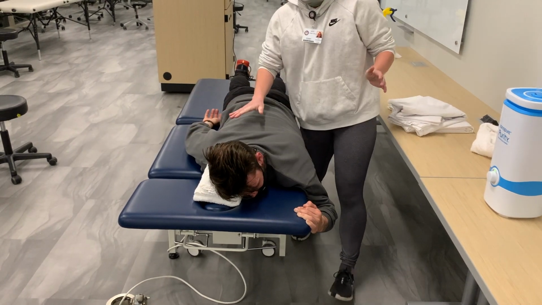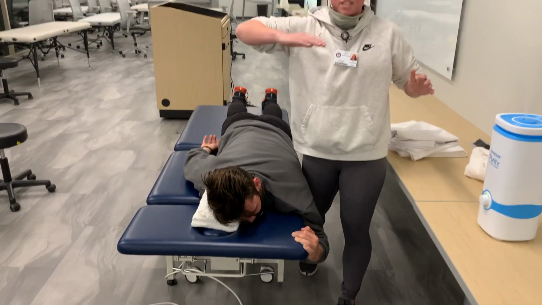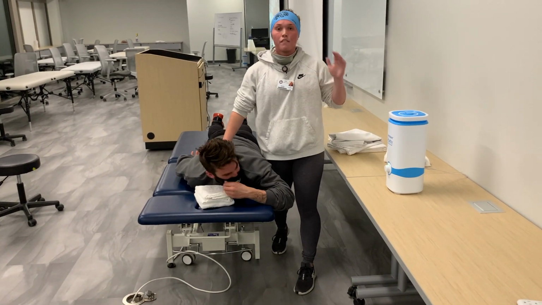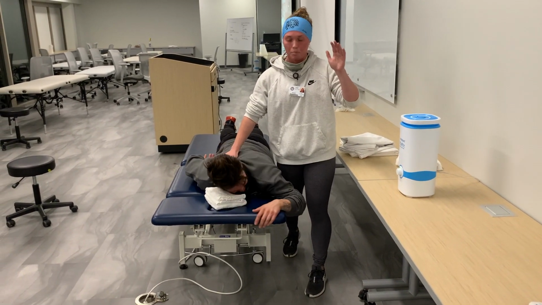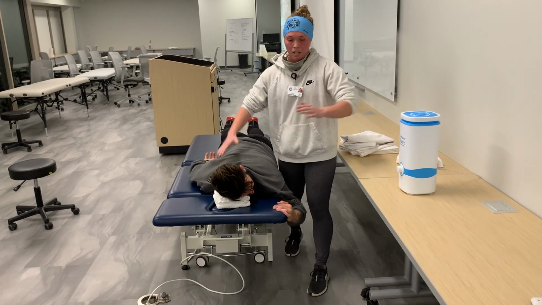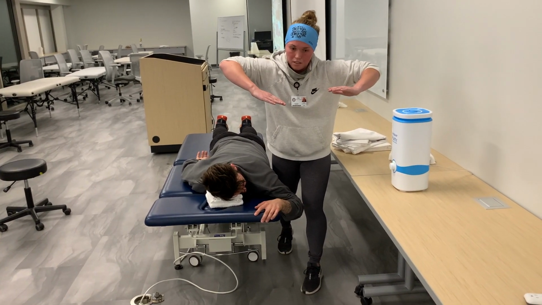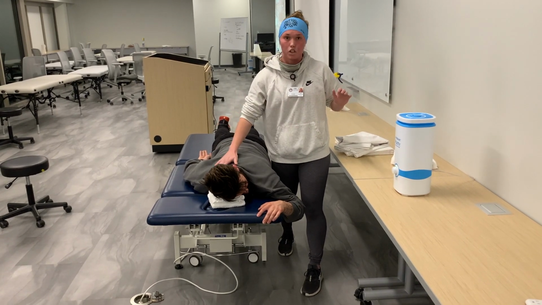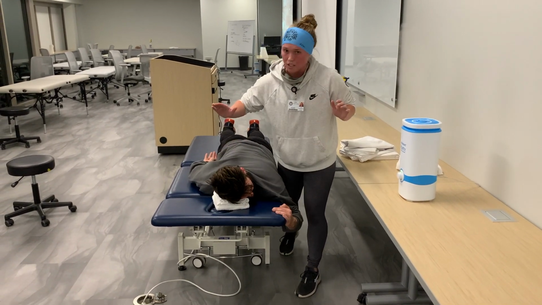For the thrust, 60% of your force is coming through the bottom hand on the upper trap. 40% is coming from your top hand on his head. The thrust is just going to be this. Small and quick with that firm end feel that you feel. This is how it's going to look.